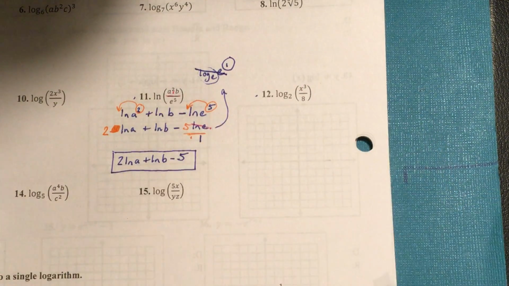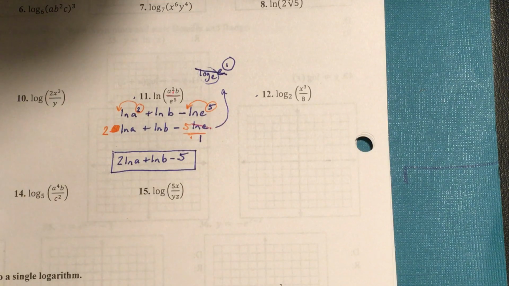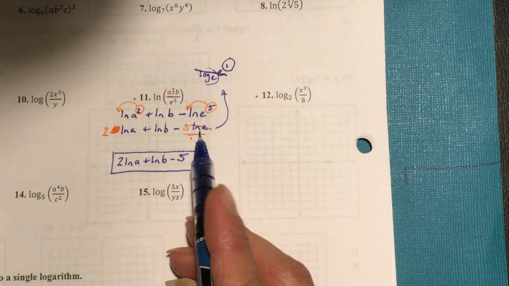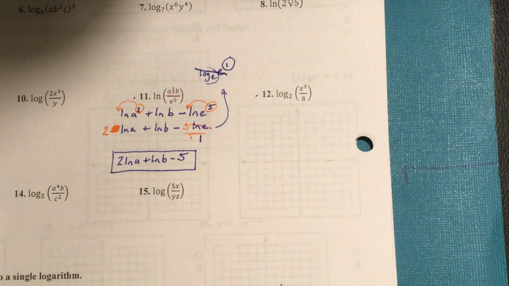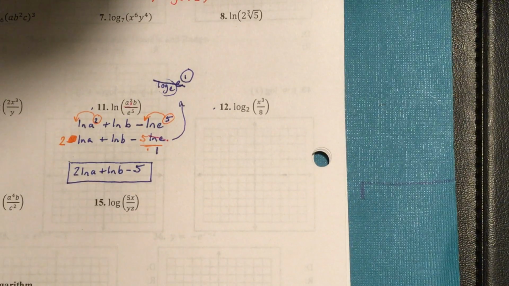And we're going to get into the fact that natural log and e are inverse operations once we start getting heavily into solving next week in the practice set. So we'll be practicing this cancellation a lot more. So always try to simplify as much as possible. So the other one that I was getting questions on was number 12.